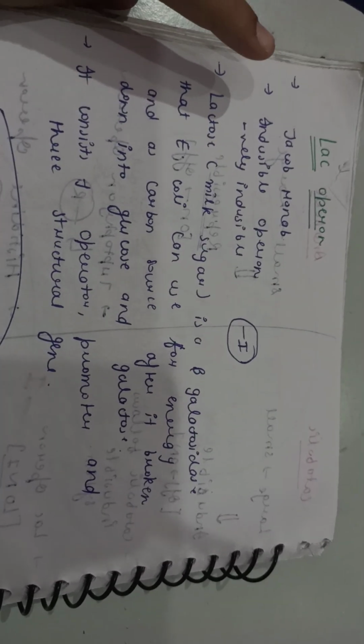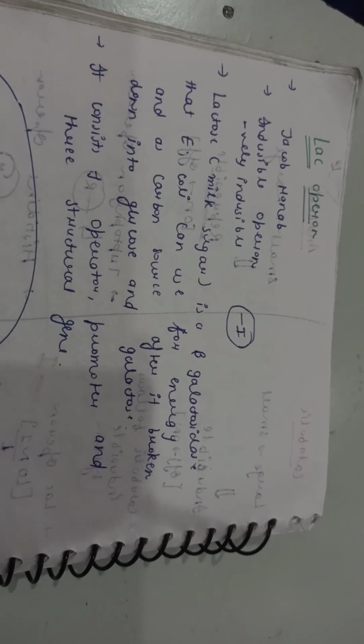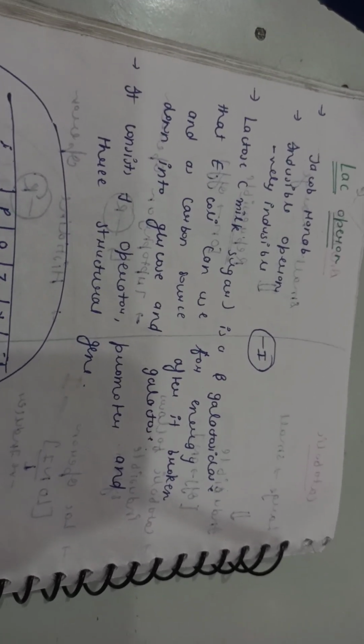Okay, now let's come to the lac operon part. Lac operon is present mostly in prokaryotes. E. coli is the example. The lac operon was given by Jacob and Monod, and I tell you that it is minus I. Minus means repressor, I means inducible.